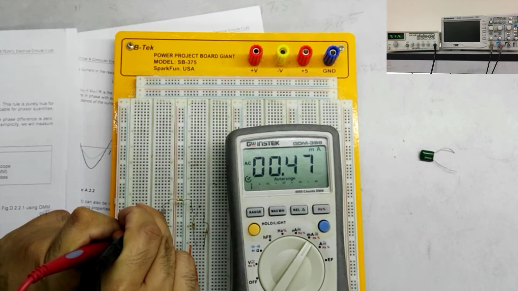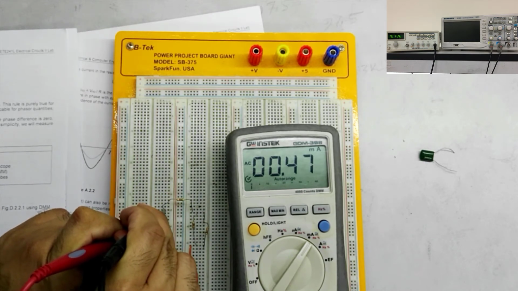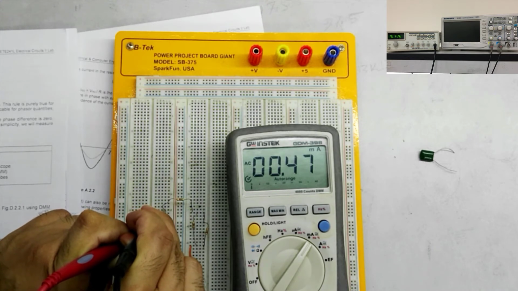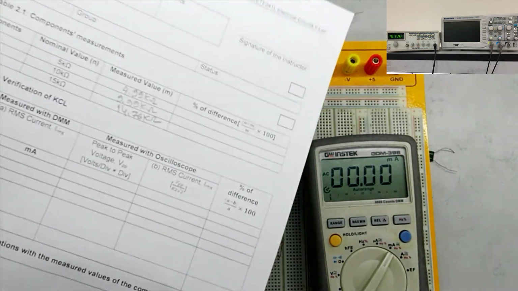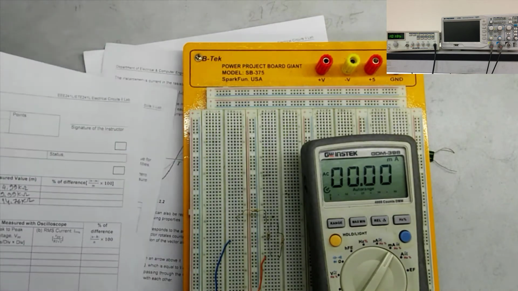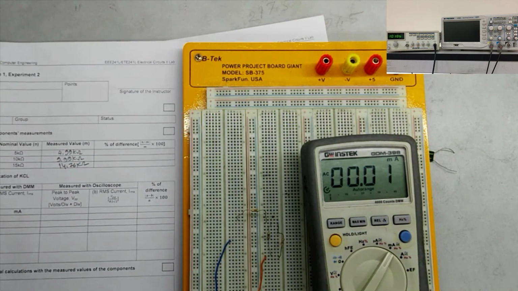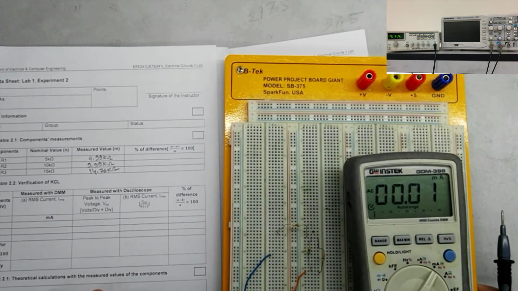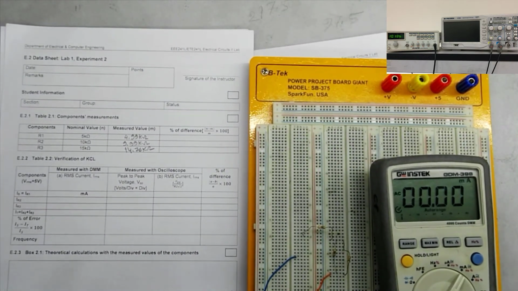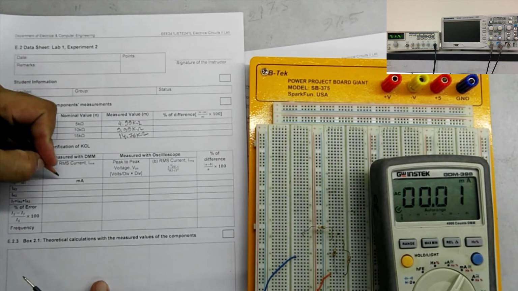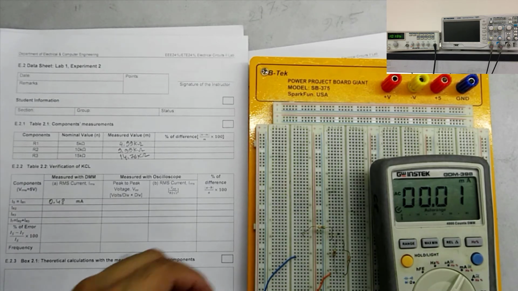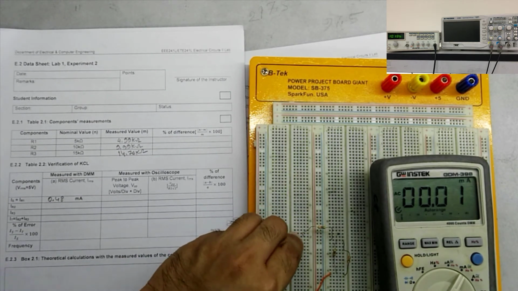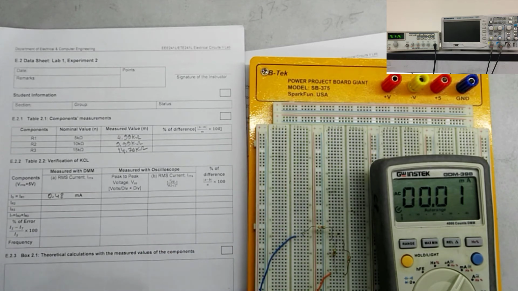As you see, the recorded current is 0.48 milliampere, which should be recorded in the table. 0.48 milliampere for the source. 0.48 milliampere for IR1.